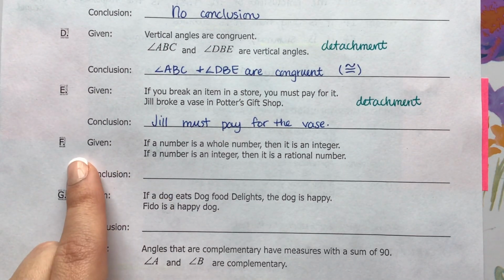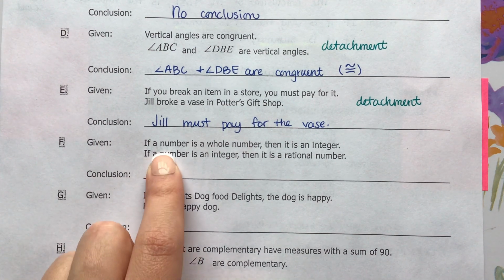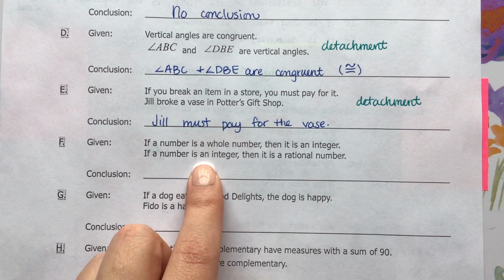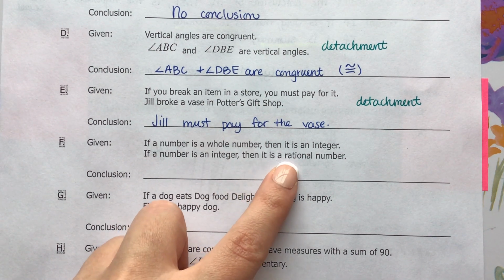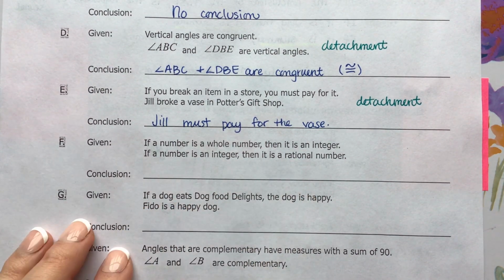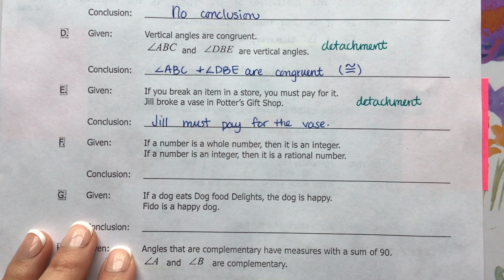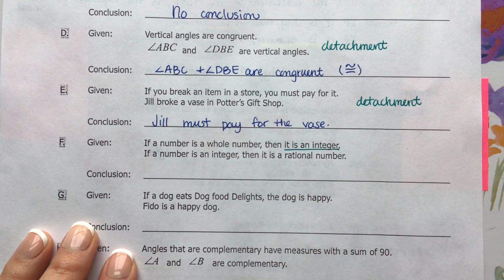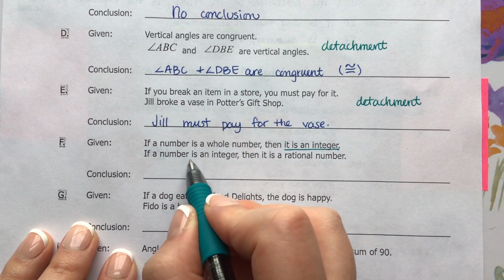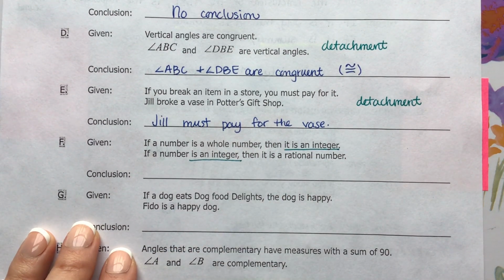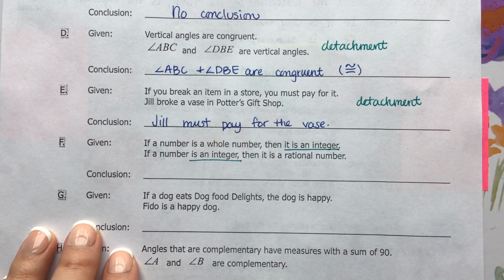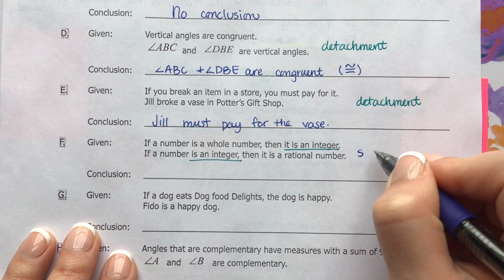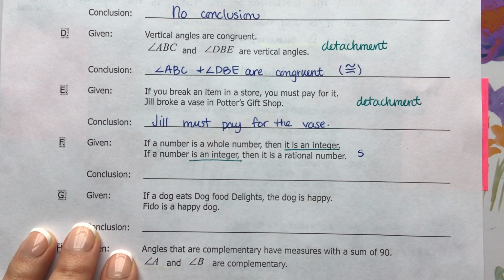Moving right along, here we have example F. It says, if a number is a whole number, then it is an integer. If a number is an integer, then it is a rational number. So here we have then it is an integer as the ending of our first statement, and a number is an integer as the beginning of our second statement. So we are now going to be able to use the law of syllogism.